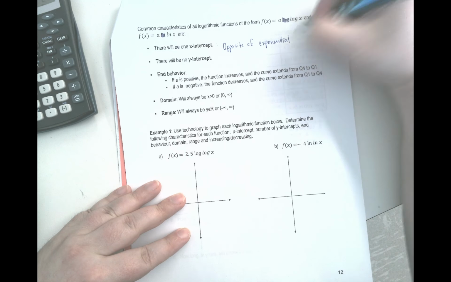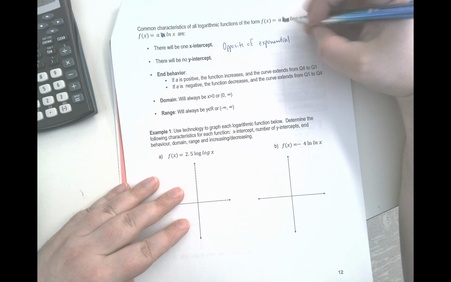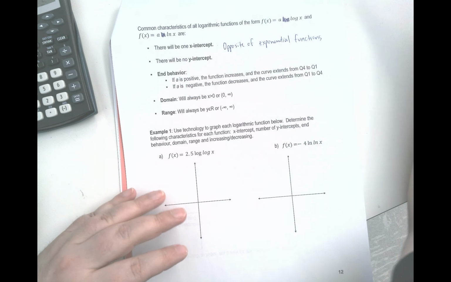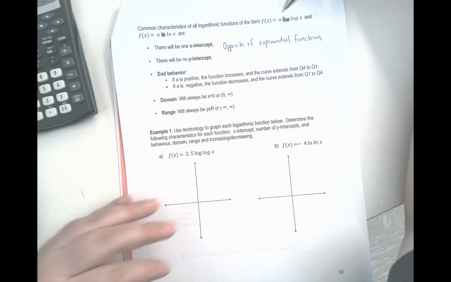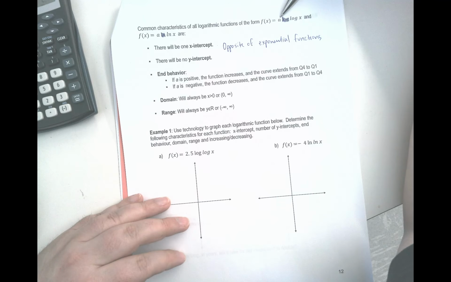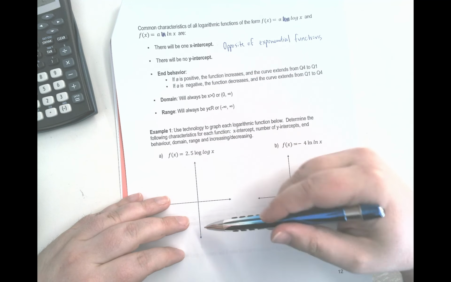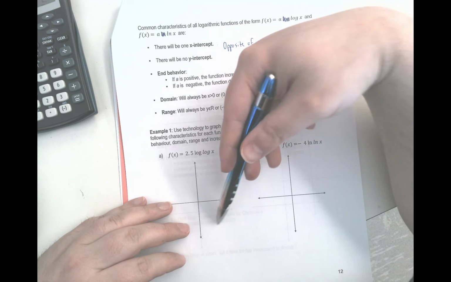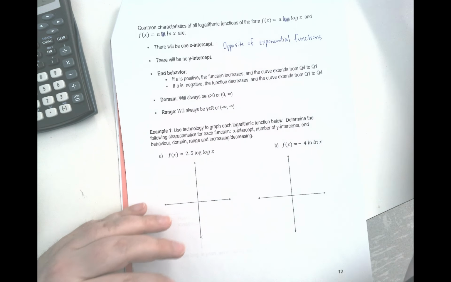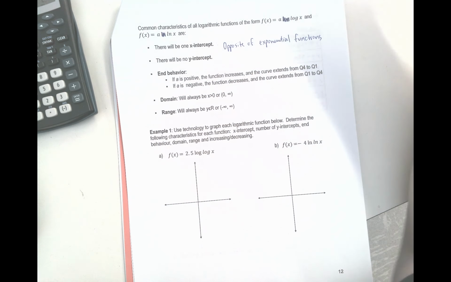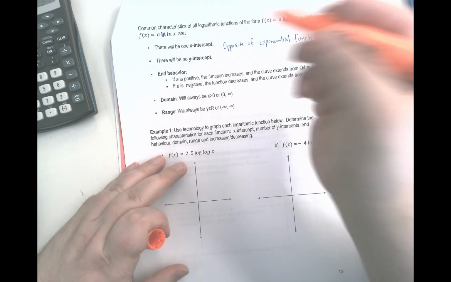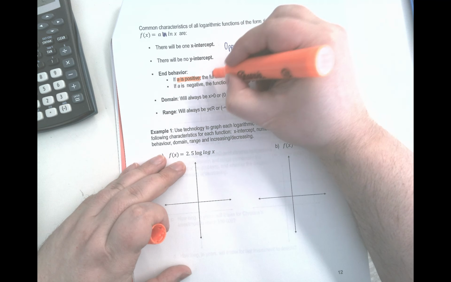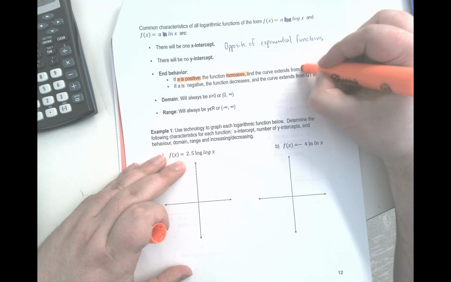And again, that comes back to the whole idea of the fact that they are inverses of one another. We can also still talk about the end behavior. So if the a value of my function is positive, that means it's increasing, so it's going to be going up like that. And my end behavior starts in quadrant 4, goes to quadrant 1. If my a value is negative, that means it's going to be decreasing, and it starts up here at quadrant 1, and it goes down to quadrant 4.